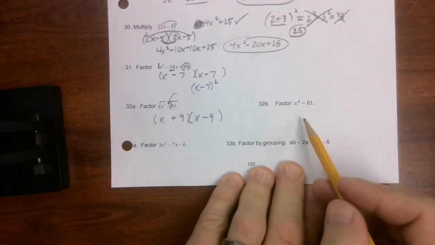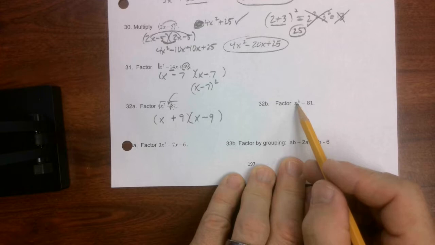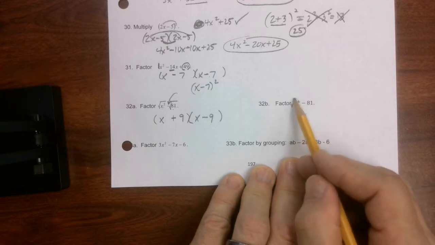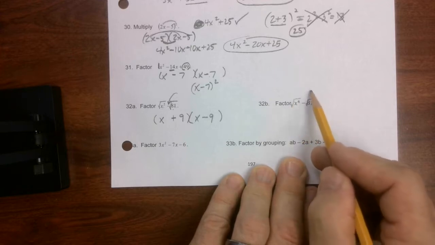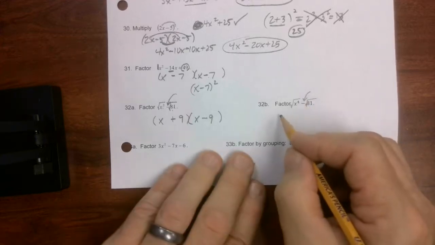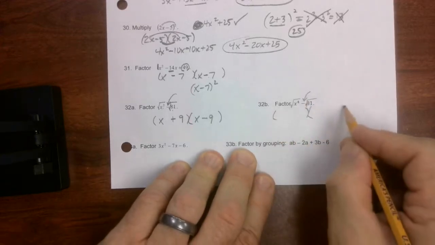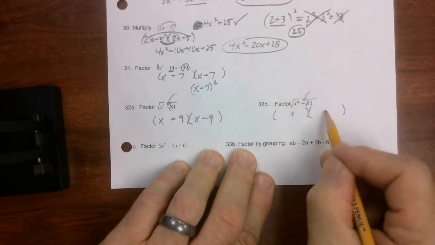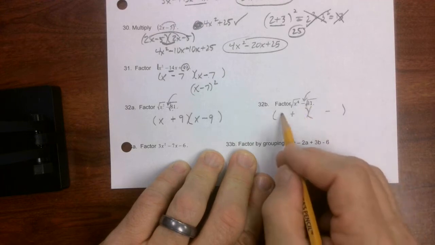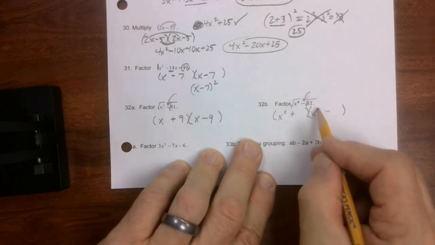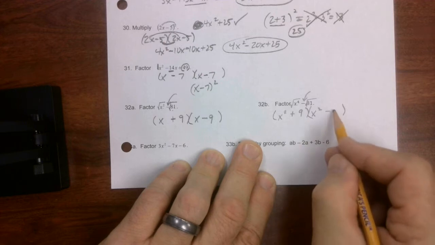Now, example 32b is a little bit harder, but it's the same, because this is a perfect square root, and so is this, and we have a difference. So we stick with the program. One's a plus, one's a minus. The square root of that is x squared. The square root of that is 9.